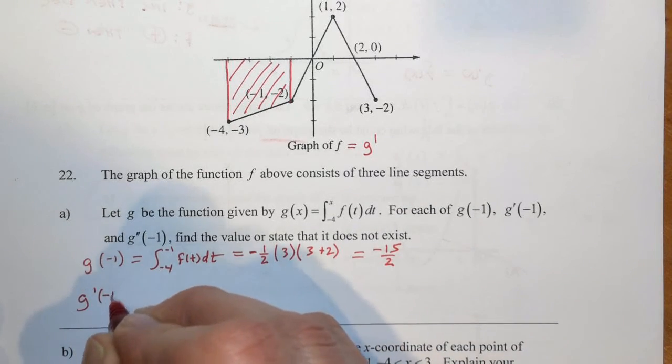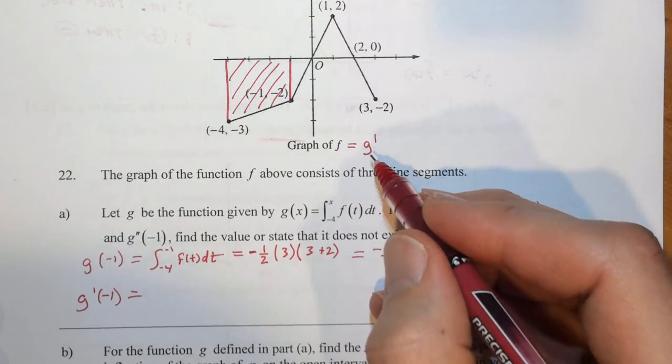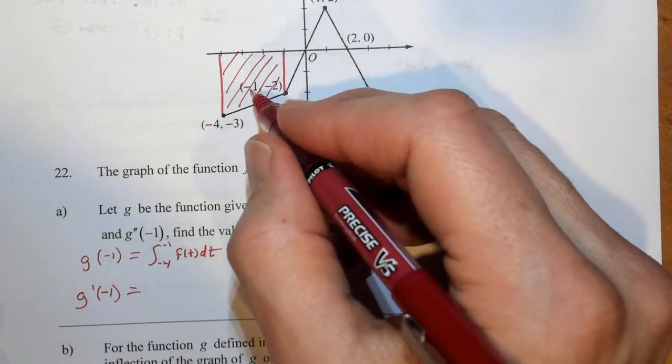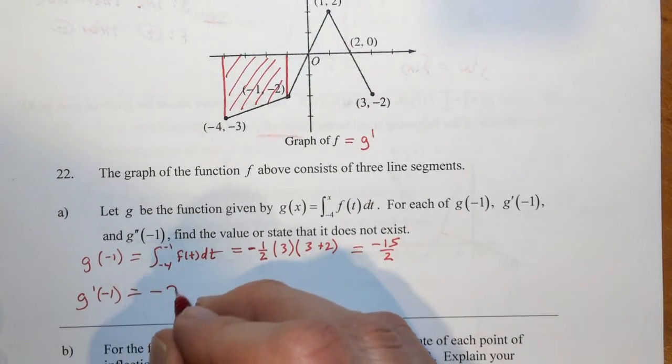G prime of -1, very easy to get. This is the graph of G prime. What's the coordinate when x is -1? The y-coordinate is -2.